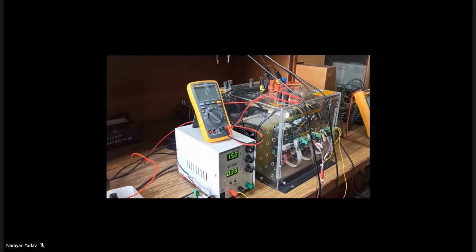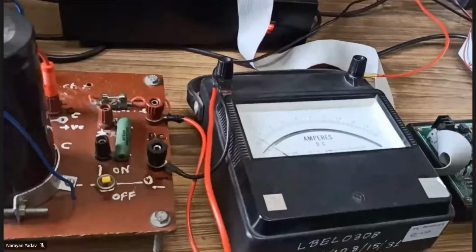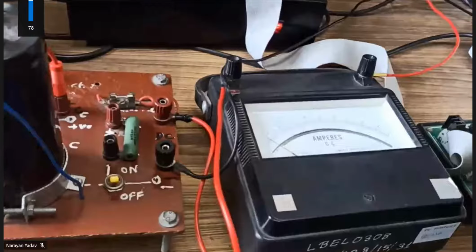Initially we have set the DC voltage to 75 volts, the frequency to 50 hertz, and the modulation index is 0.85. Now we will record the other observations on the basis of the load. We have set the load to 118 ohms. Now the DC current is 0.1 amperes.